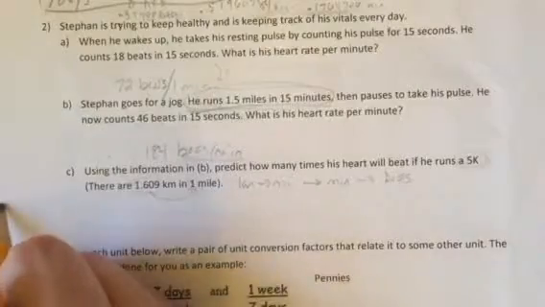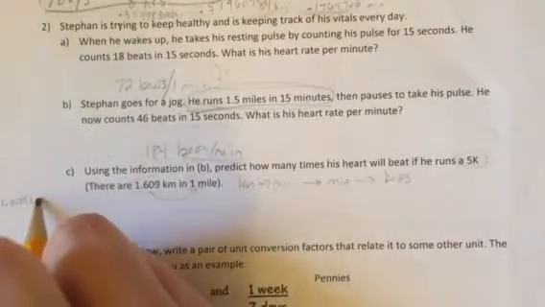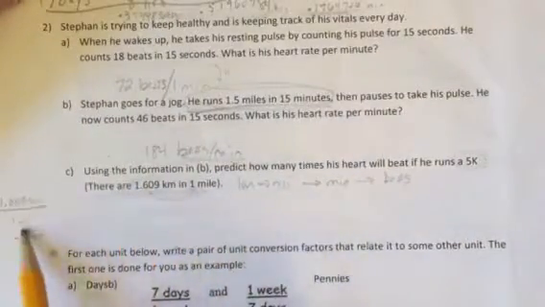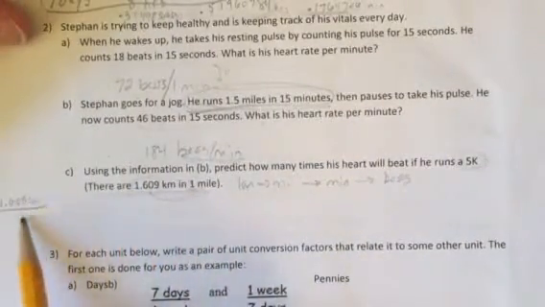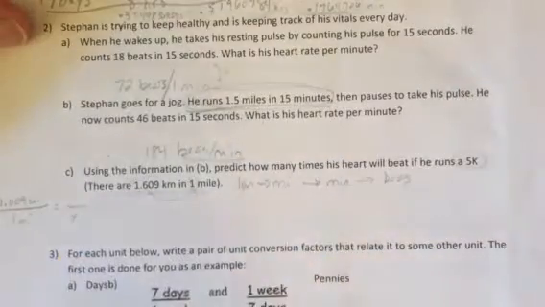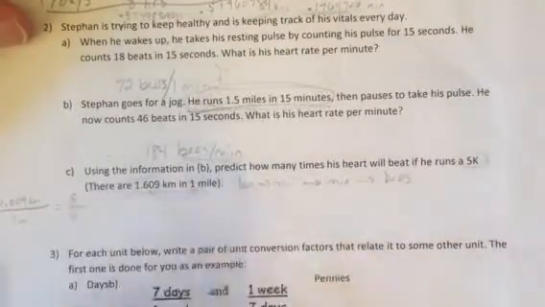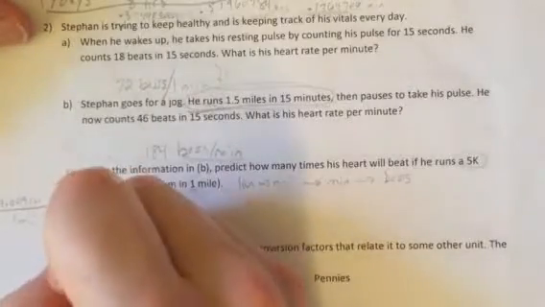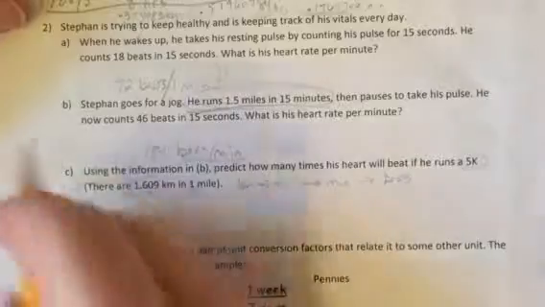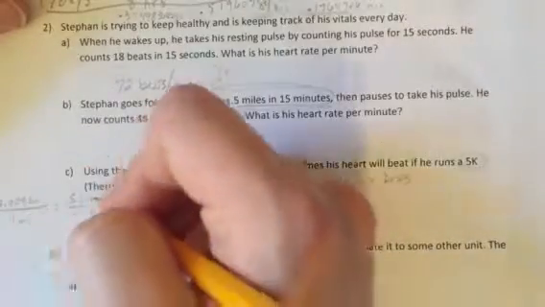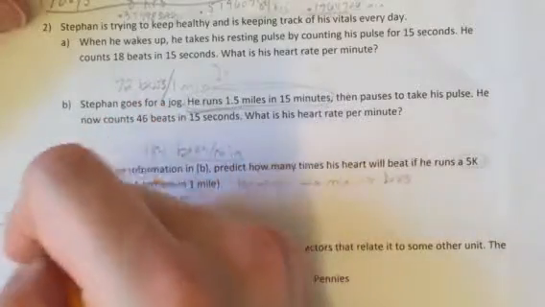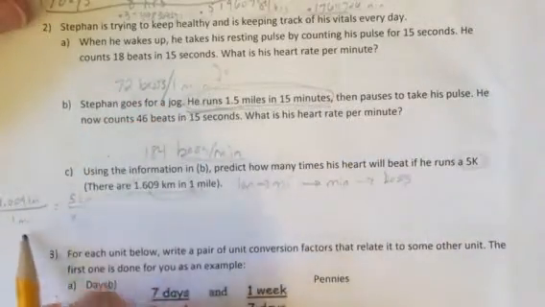Another way to think about it is sometimes it's just easier to set up a ratio, okay? This is really a ratio. And then once you have a ratio set up, you can set up a proportion. What I don't know is my miles, and what I do know is my 5 kilometers, right? So once you set the ratio up and you label it, you know how to set this side up. I don't know miles, I do know kilometers, and then cross multiply takes care of that for you.